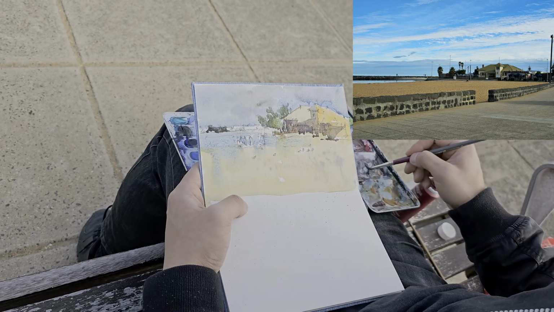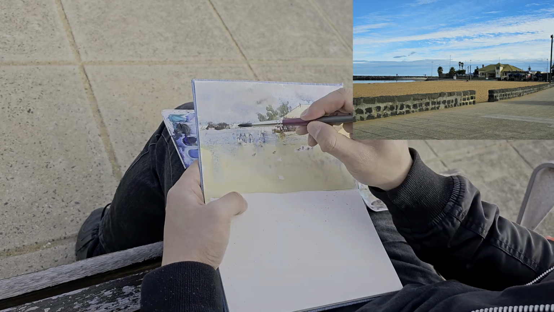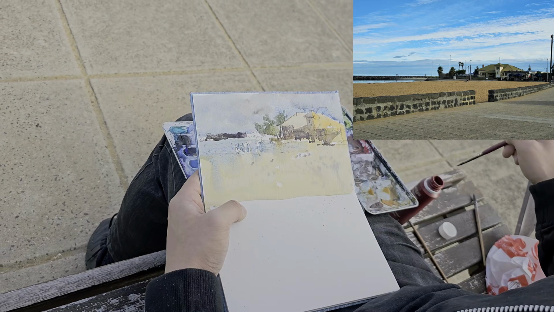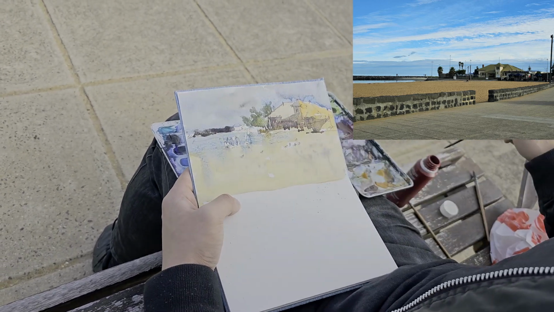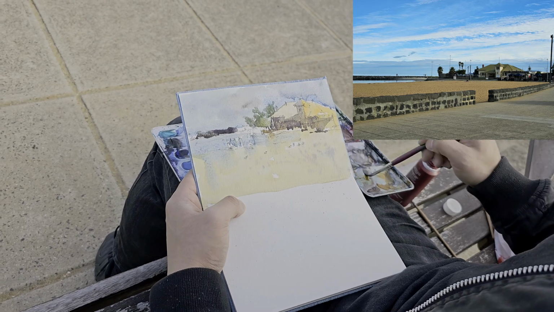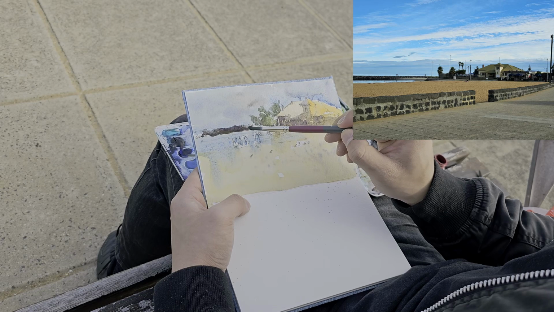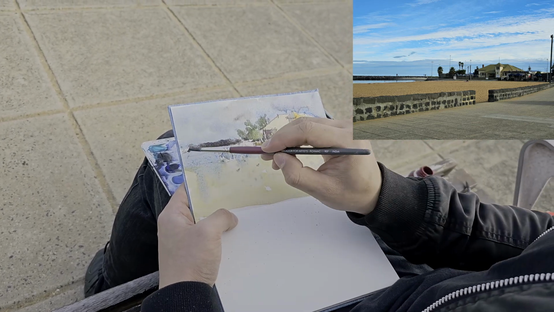Let's get in these rocks off in the distance like this. It's a bit too dark actually. Let me see if I can lighten this off a bit with some water. Carry that all across. Okay, like that. There.